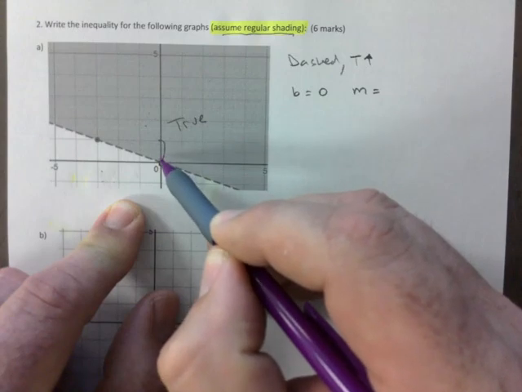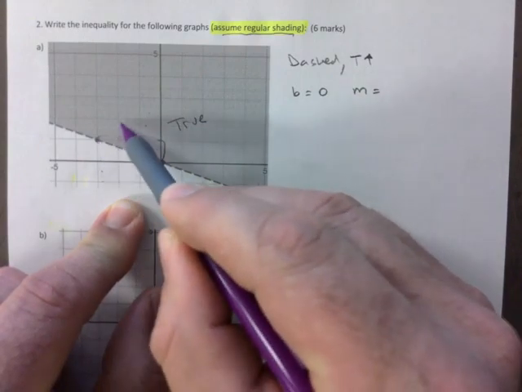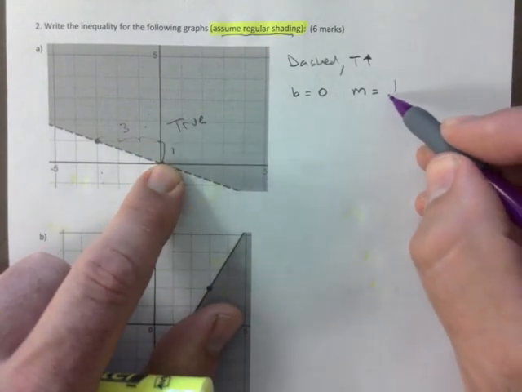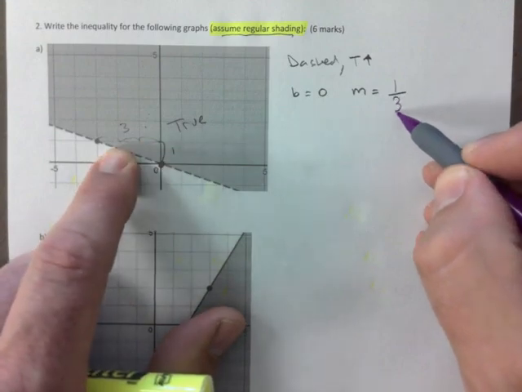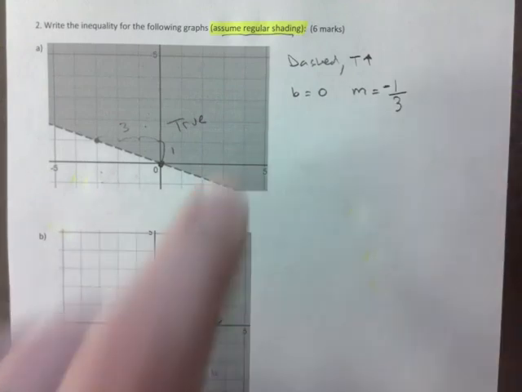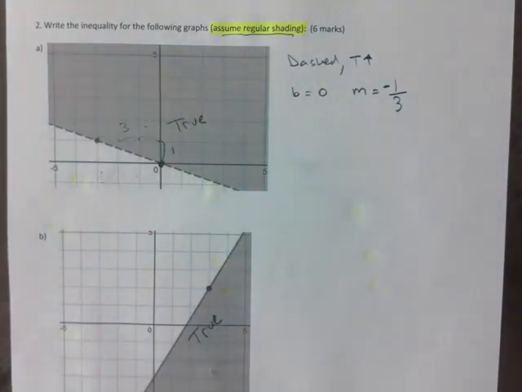So you've got a rise of 1, 2, 3 here. So 3 and 1. Rise comes first, vertical, and then your run. Because this line is going down from left to right, it's going to be a negative slope. Just put a negative anywhere on there. I don't care if you have it on the 3 or on the 1. It's going to be a negative overall slope.